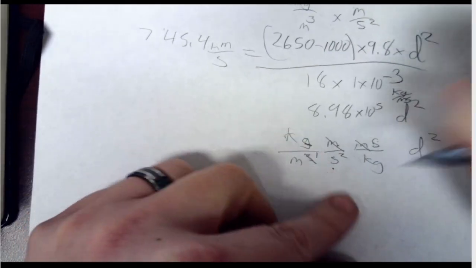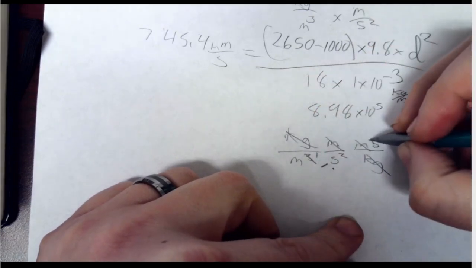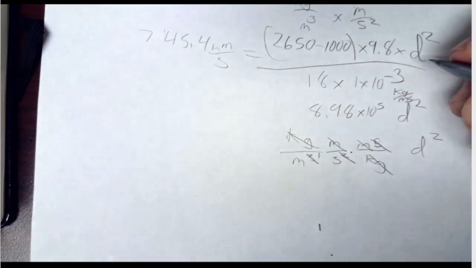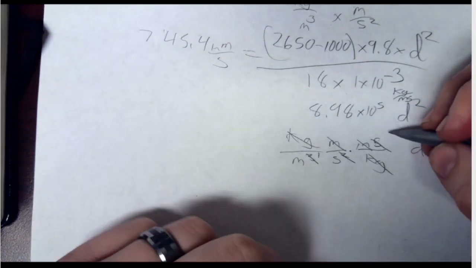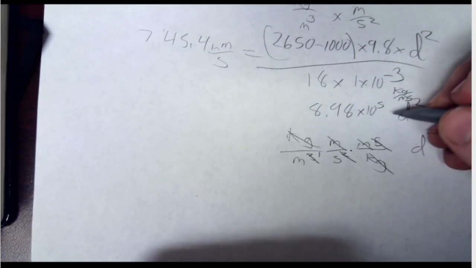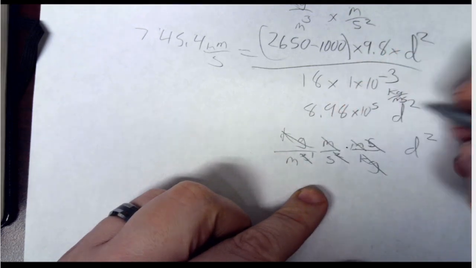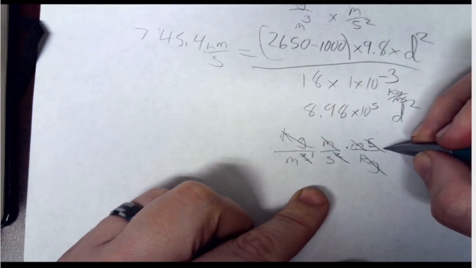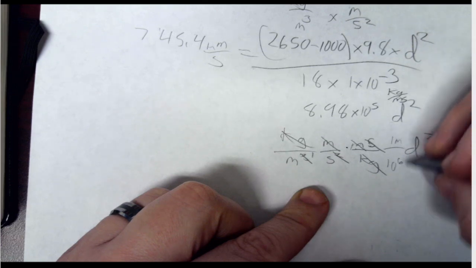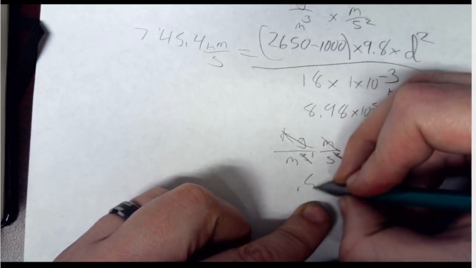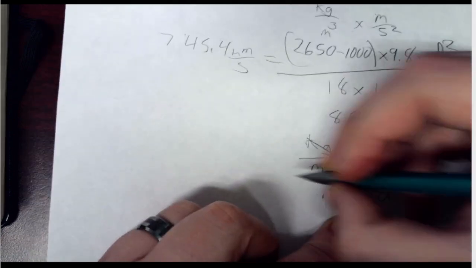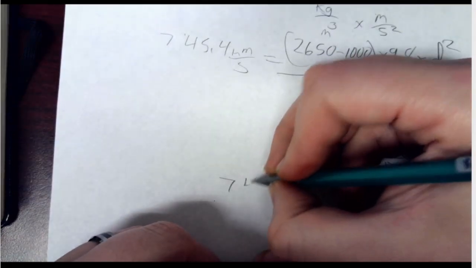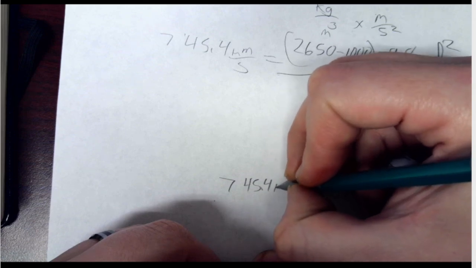So 10 to the fifth. If I wanted to convert that into micrometers, there are 10 to the sixth micrometers in 1 meter, so I would have 0.898 d squared equals 745.4 micrometers.